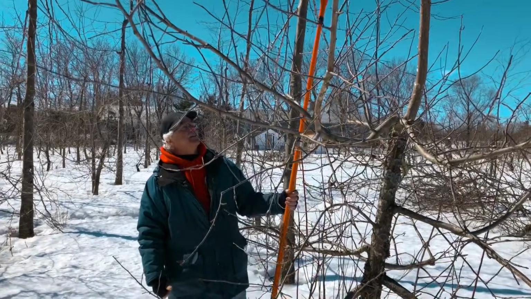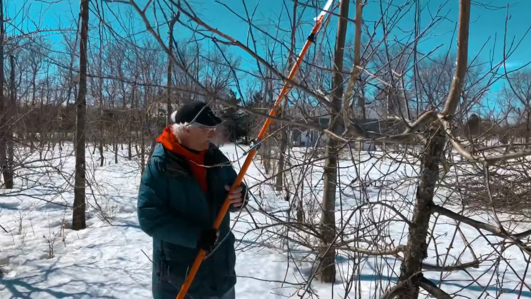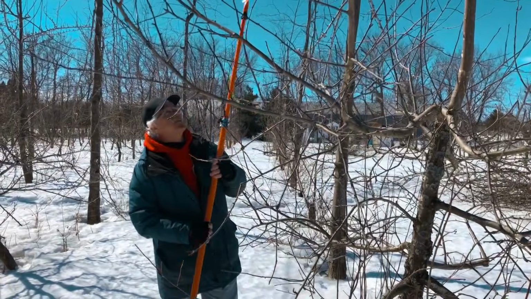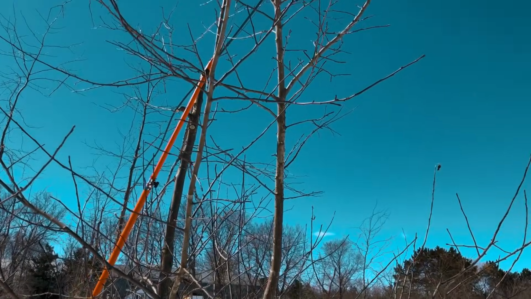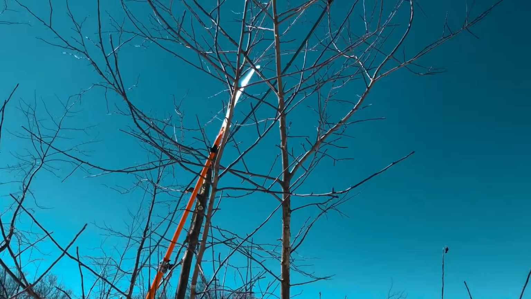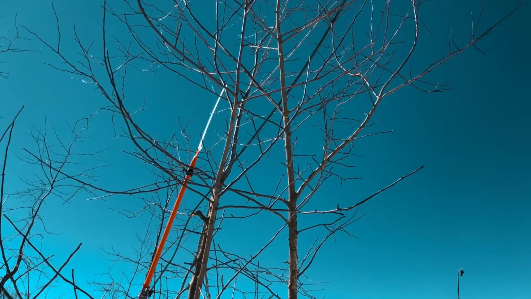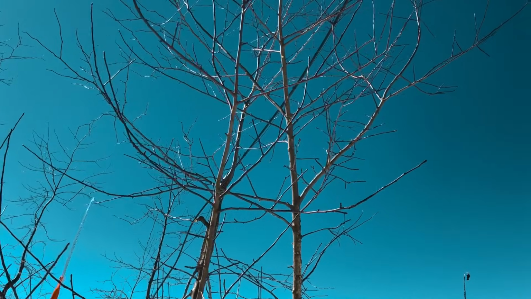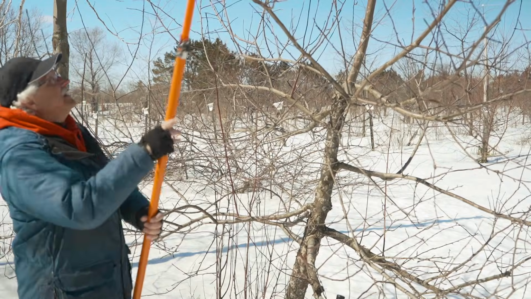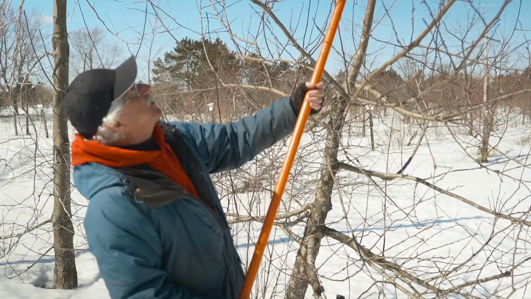So let's select a few off of here. In the big category, there are a few. There's that one back there. There's this one. In fact, this one could be the new trunk. And I could straighten this tree out, because it's actually starting to lean.